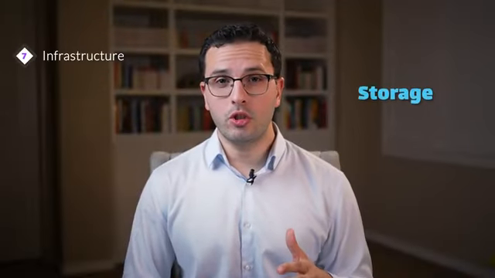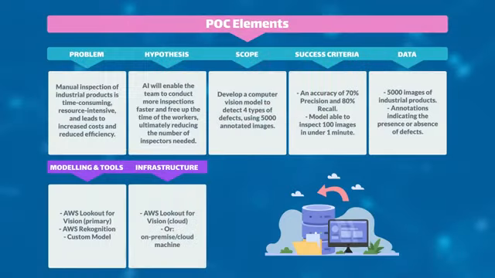The infrastructure element defines the hardware, storage, and compute required for the POC. In this example, when using Amazon Lookout for Vision, no dedicated infrastructure is needed. Users can leverage the service directly. Everything from training to inference is managed within the service itself.